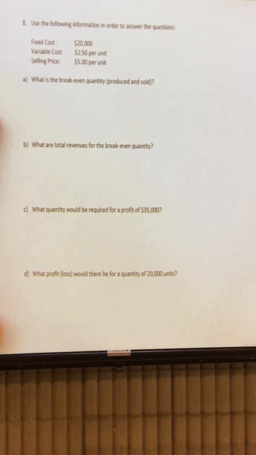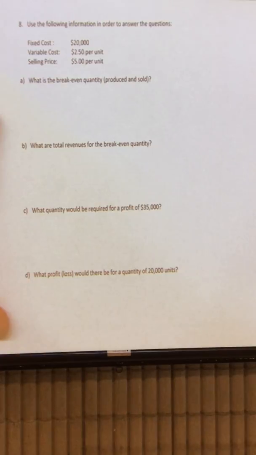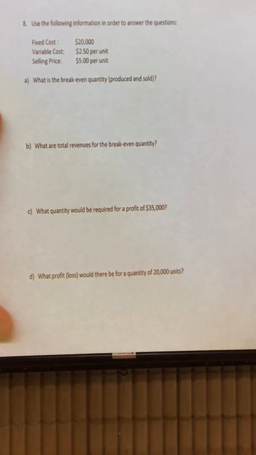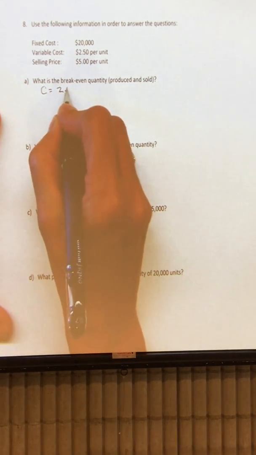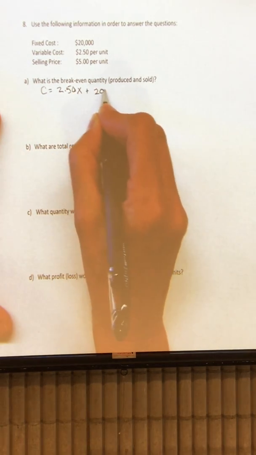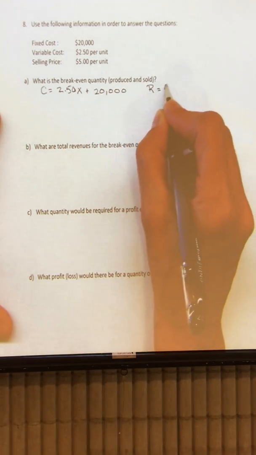We move on to number 8. What is the break-even quantity produced and sold? So here we're given our fixed cost, and we're given our variable cost and our selling cost. So let's determine what our cost function is. Our cost function is the variable cost plus the fixed cost. Our revenue function is the selling cost.